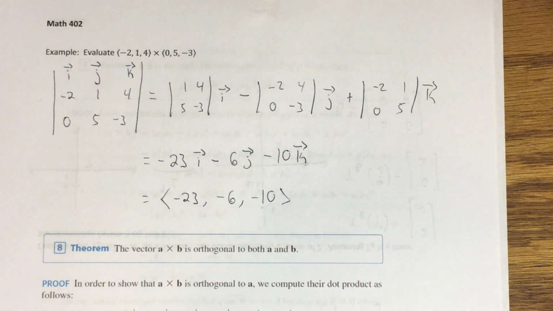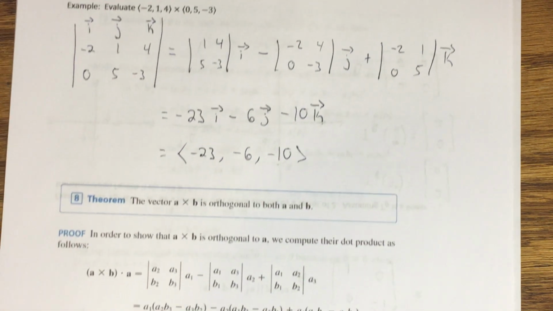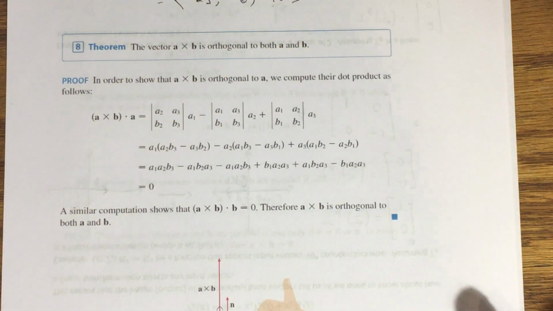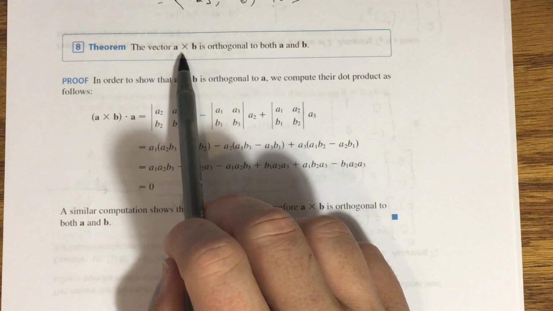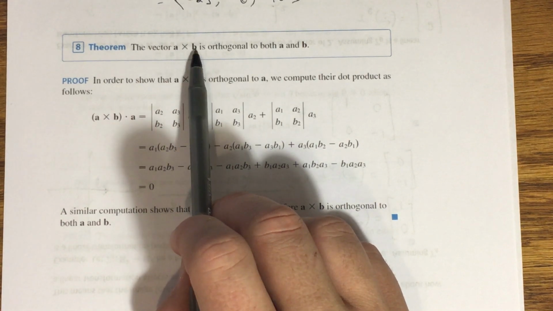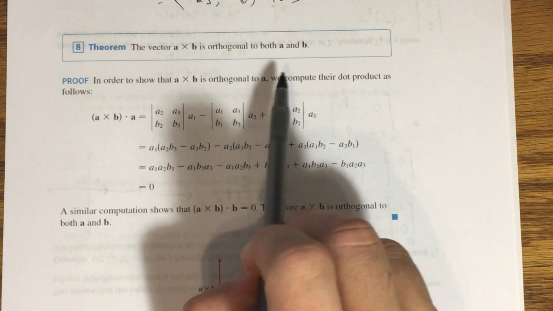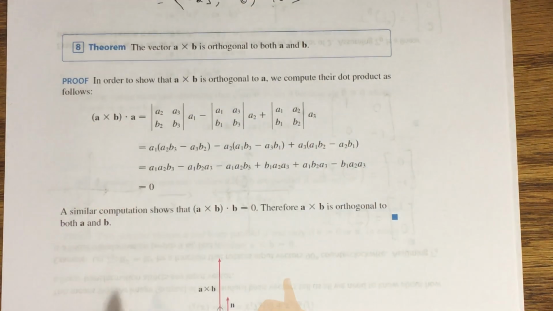But why would you bother doing that? What's the point of taking a cross product this way? It has to have some sort of relevance somewhere for us to be spending time on it, right? Well, this first theorem here sort of illustrates its primary purpose. The vector that we obtain by taking the cross product of two vectors, A and B, is always orthogonal to both vectors at the same time, A and B.